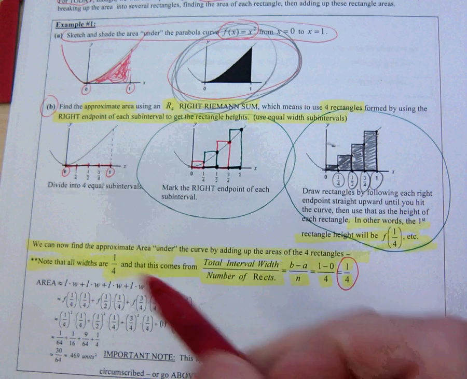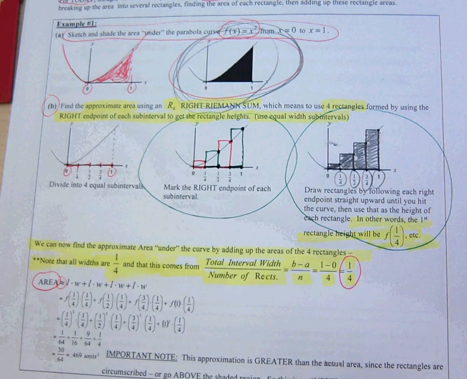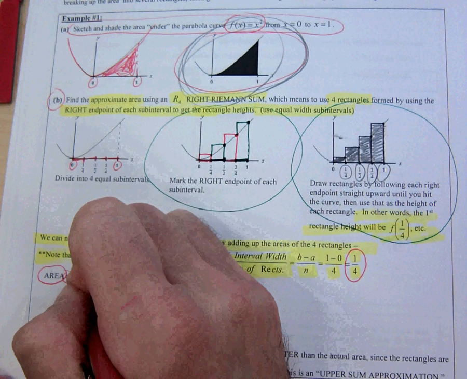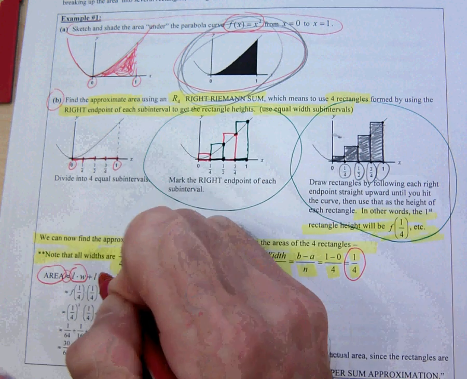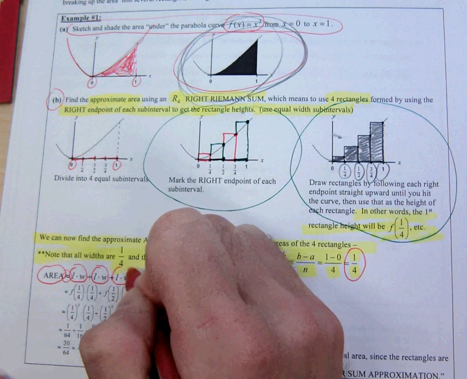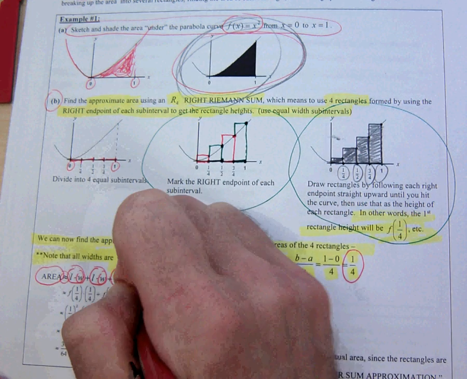Okay, so the area under the curve can be approximated by taking the 4 rectangle areas. So there's rectangle 1 length times width, rectangle 2 length times width, and so on. And again, all the widths are going to be 1/4.